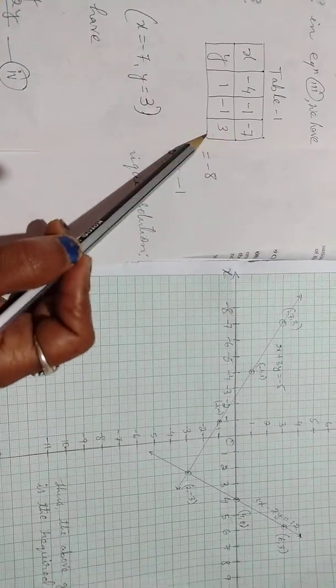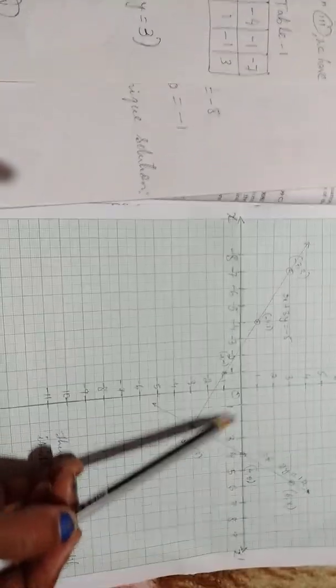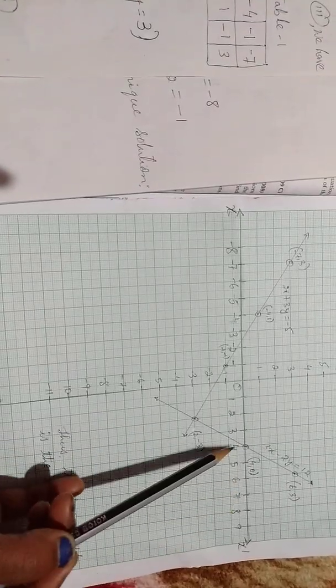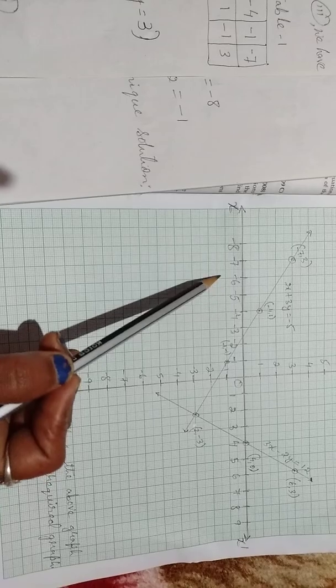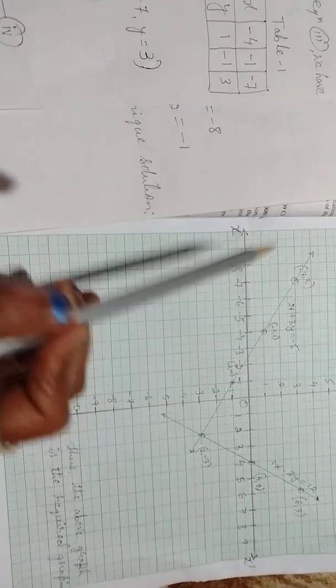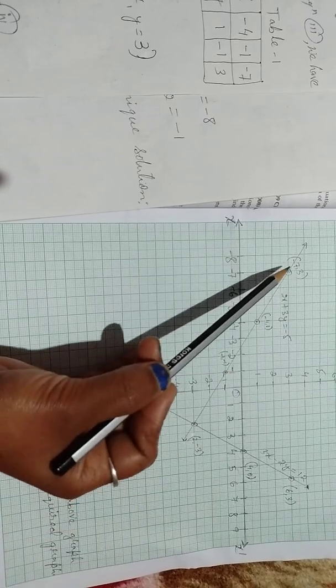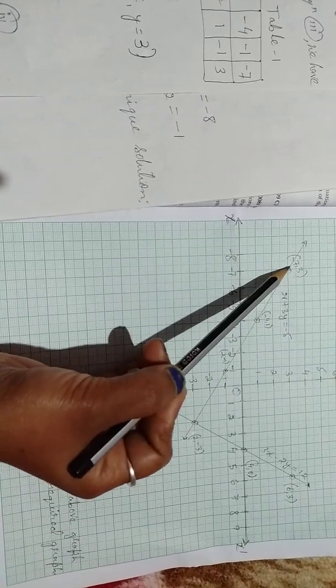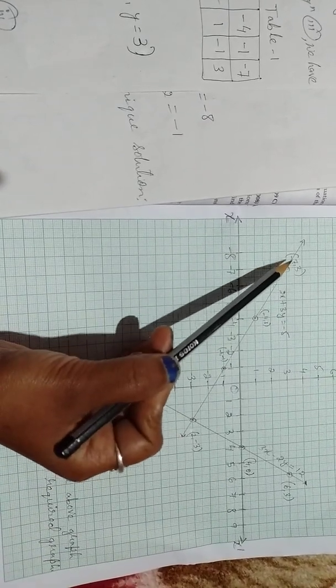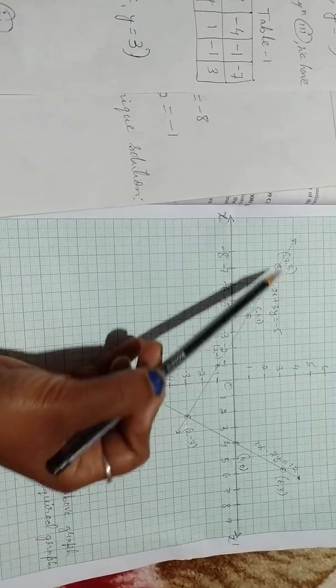Lastly is minus 7 and 3. Where we have x minus, see here no minus, here all the minus are here. So minus 7. Y is plus. Plus means upward. So 3 we are getting here. Minus 7, 3. So you put a dot and make a circle. We write all the integers beside.